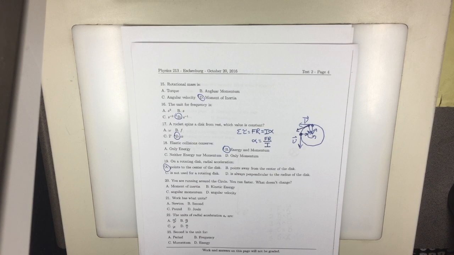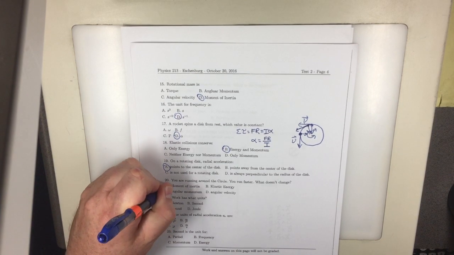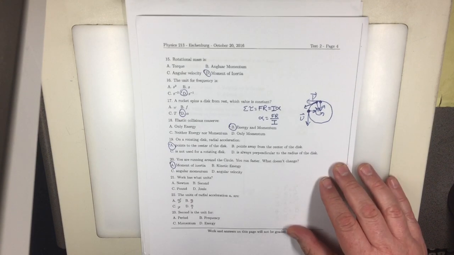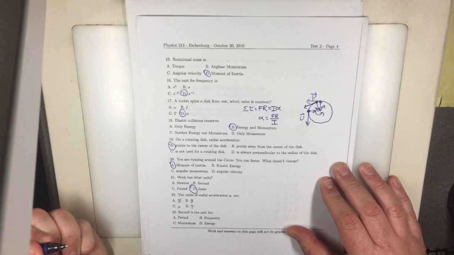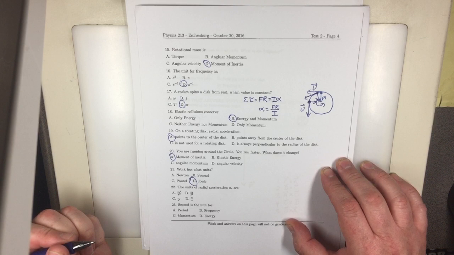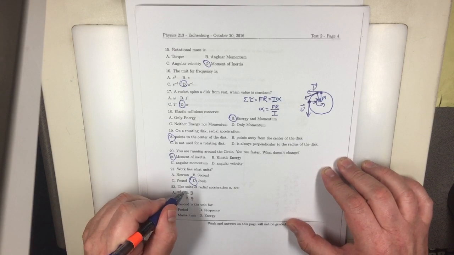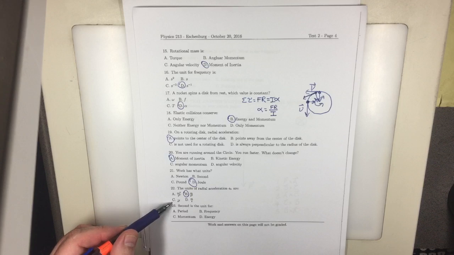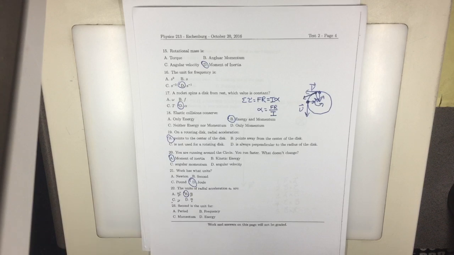Angular momentum is I times omega. Now, I doesn't change, and that's the answer, your moment of inertia. But your rotation increases, which changes your angular momentum. Work has what units? Joule. Units of radial acceleration are what? Meters per second squared. This is the units of what? C is the units of what?